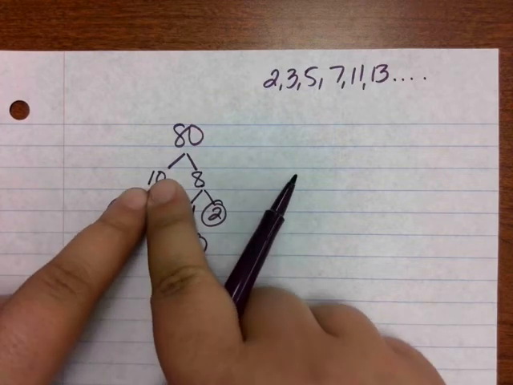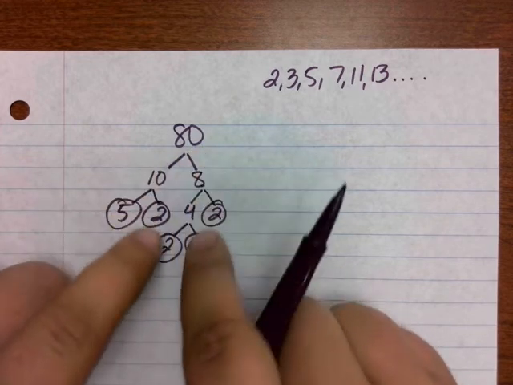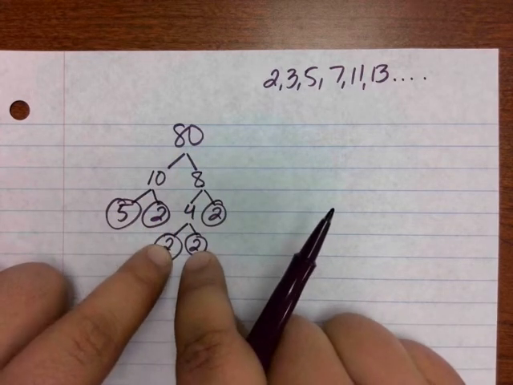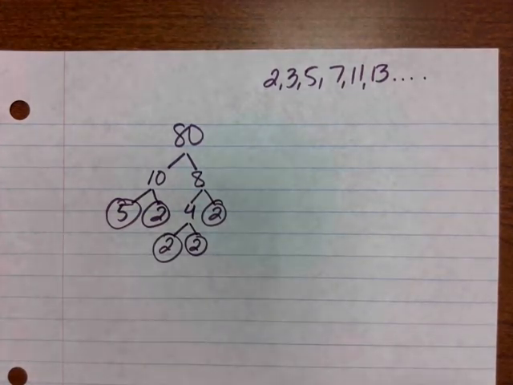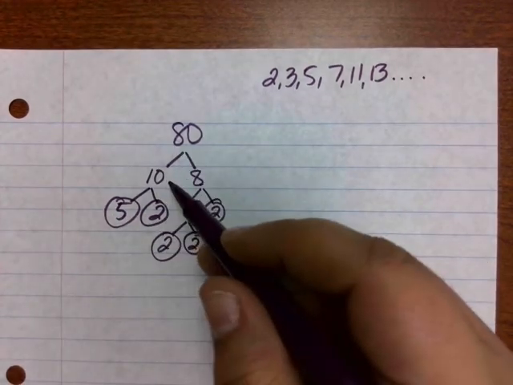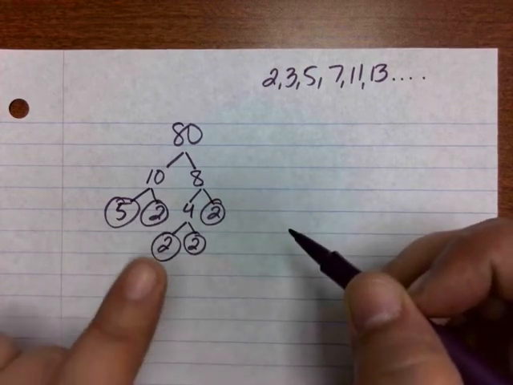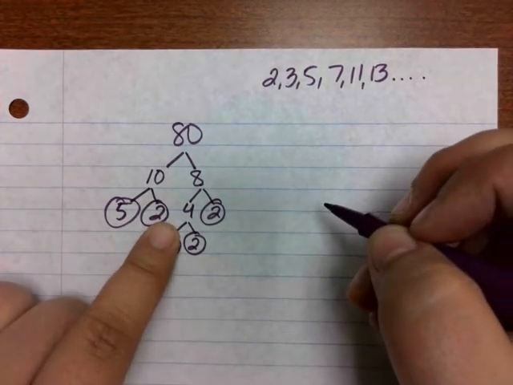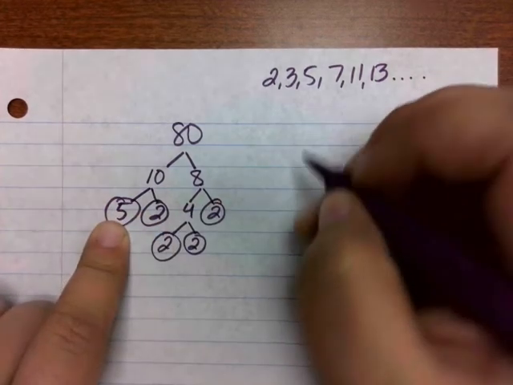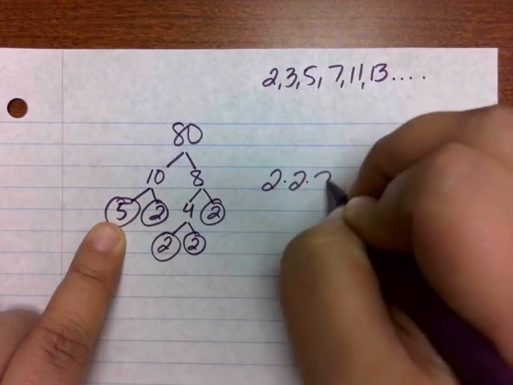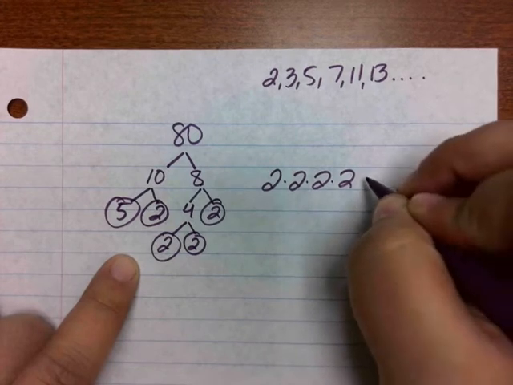So 5 and 2 make 10. 4 and 2 make 8. 10 and 8 make 80. So you can see the 2 numbers beneath always multiply together to get the number above it. Now that we're done, we've broken down every composite number that we could, and now we're left with prime numbers that we circled. We're going to take those prime numbers and list them in order from least to greatest. So I've only got 2s and 5. I've got 1, 2, 3, 4 2s, and then a 5.